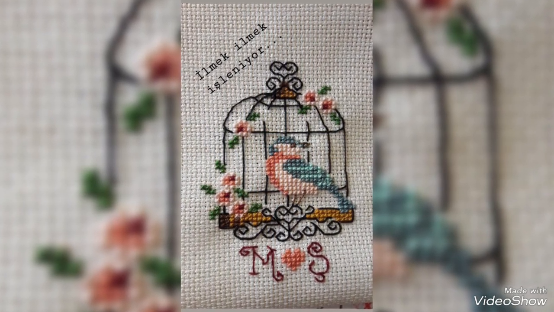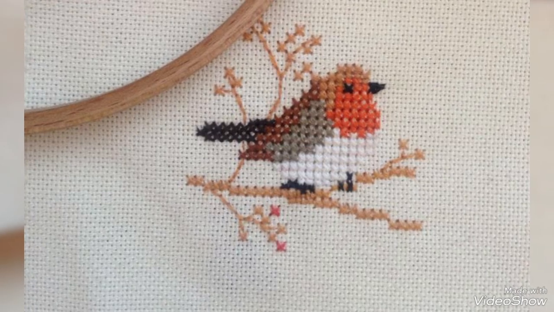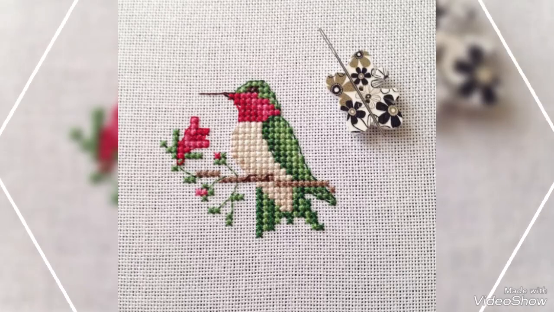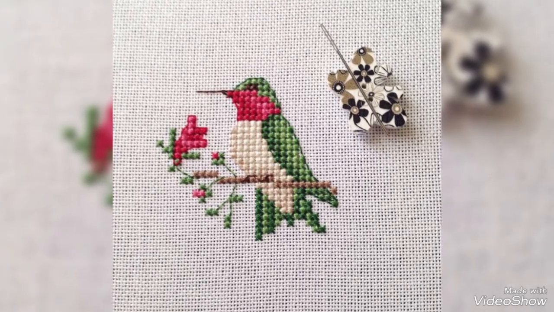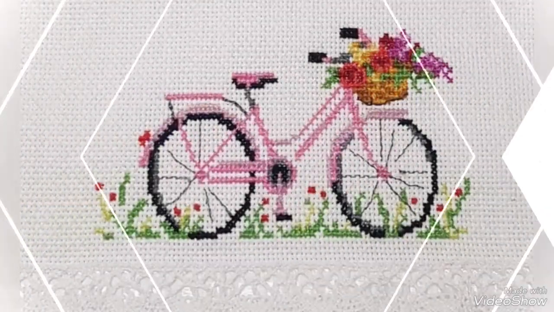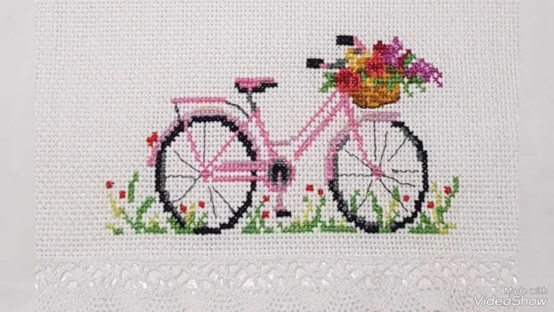In today's video, we are diving into the world of cross stitch. Whether you are a complete beginner or looking to refresh your skills, this video is for you. Let's get started. Let's gather everything you need to get started with cross stitch: fabric, floss, needle, hoop or frame, scissors, a pattern or chart.